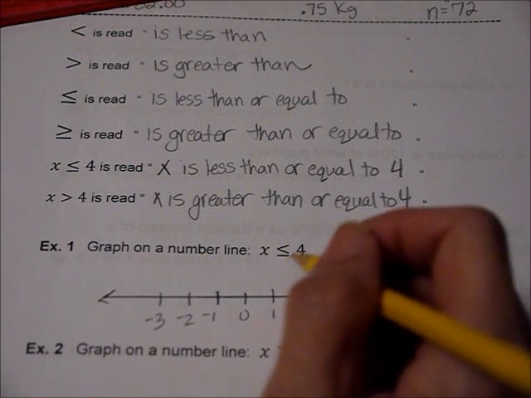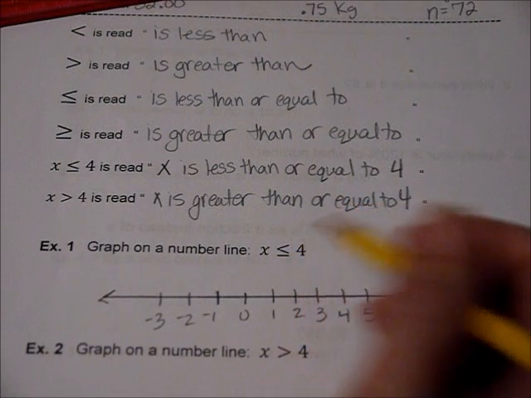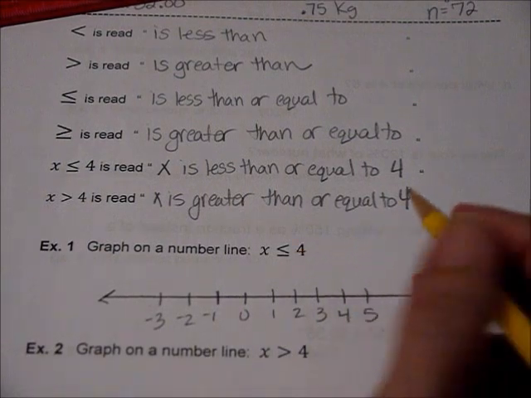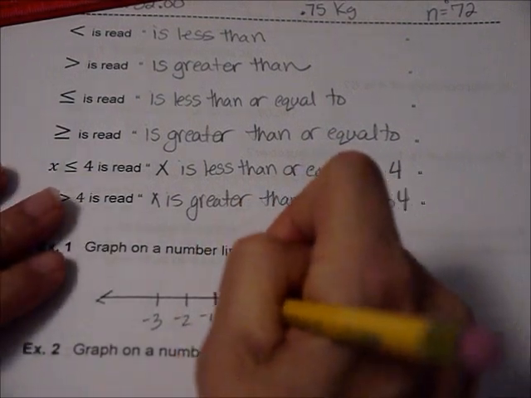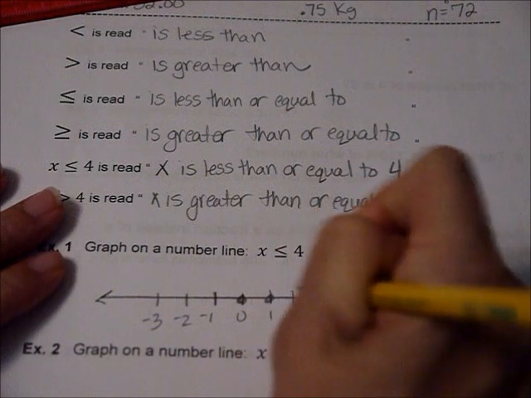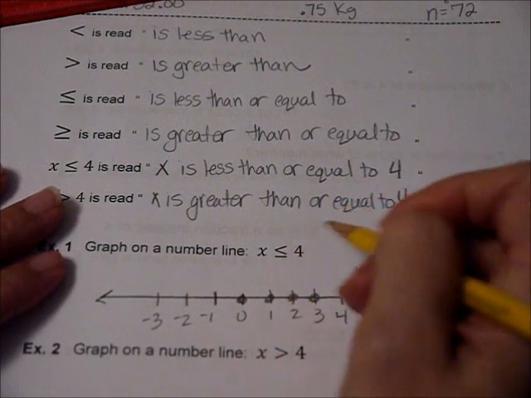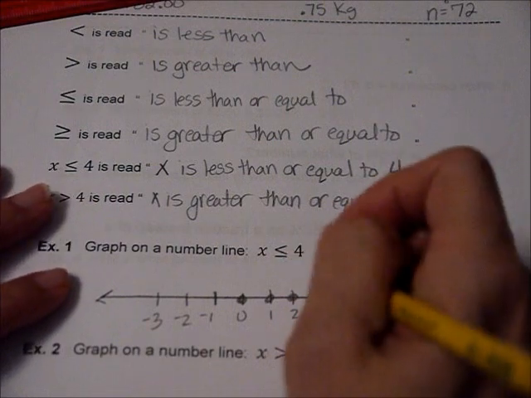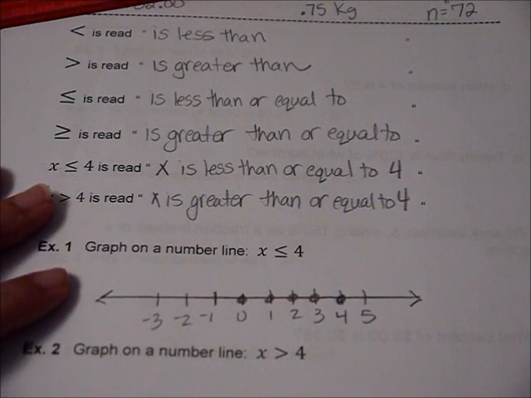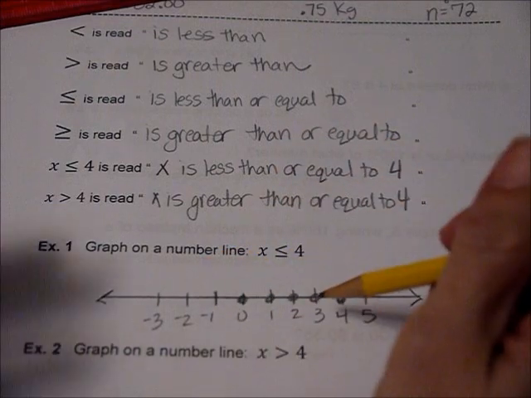Here's one way some people think about doing it. They go, if I put a dot everywhere x is less than 4, well, 0 is less than 4. 1 is less than 4. 2 is less than 4. 3 is less than 4. In fact, 4 is less than or equal to. And so on.